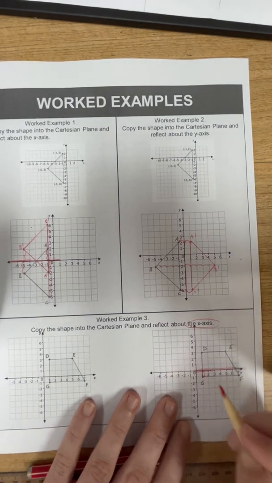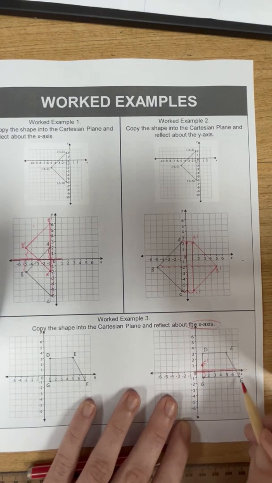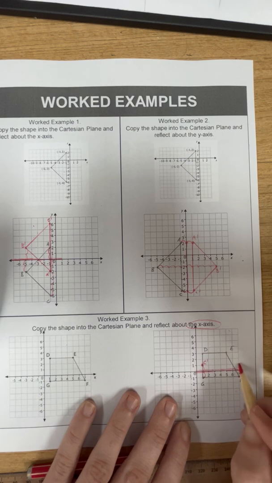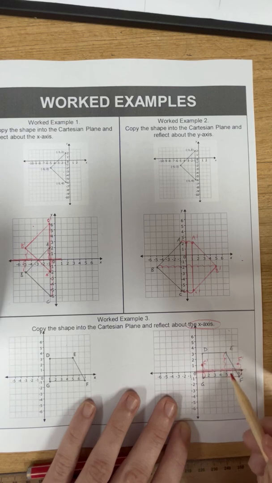G takes 1 unit to get there, so we need to go 1 out the other side and label that G dash. F takes 1 unit, so it goes 1 unit out the other side, and I label that F dash. E takes 1, 2, 3 units, so I go 3 out the other side, 1, 2, 3, and that's E dash.